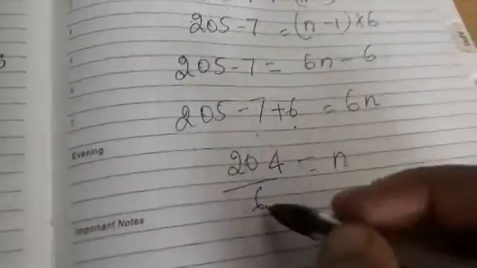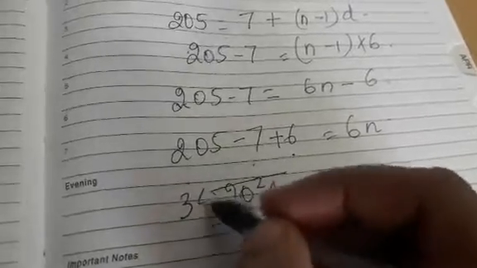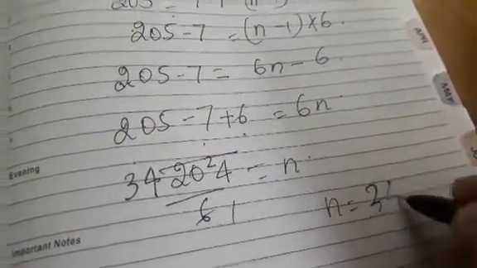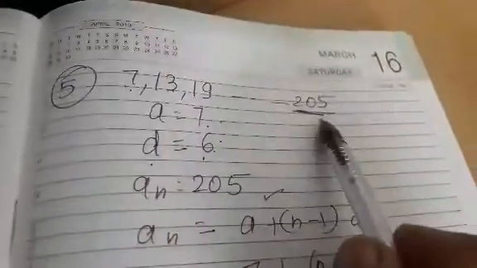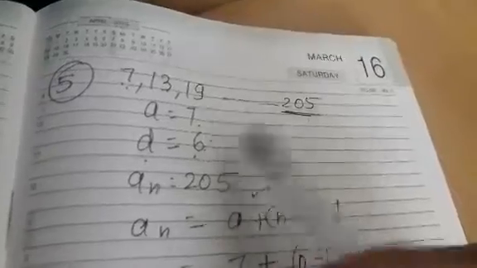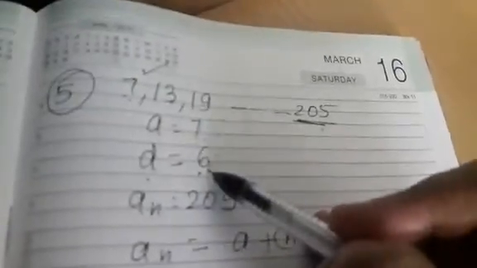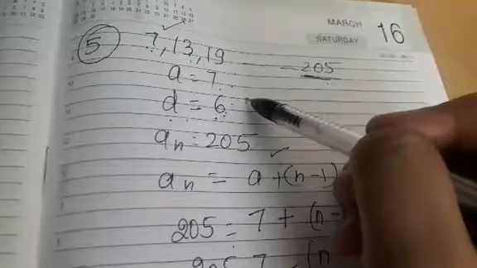6 3s are 18 and 6 4s are 24. So the answer for n is 34. That means this series has a total of 34 terms. How did we calculate? From the series a is given to us as 7. Common difference we take out by subtracting two consecutive terms, and therefore we see that d is 6.